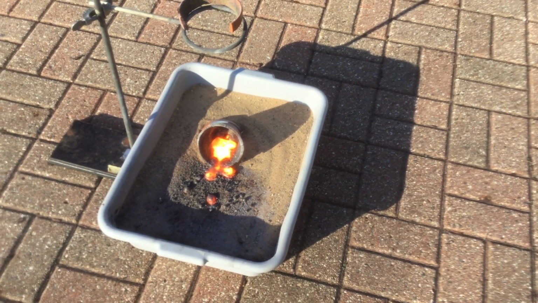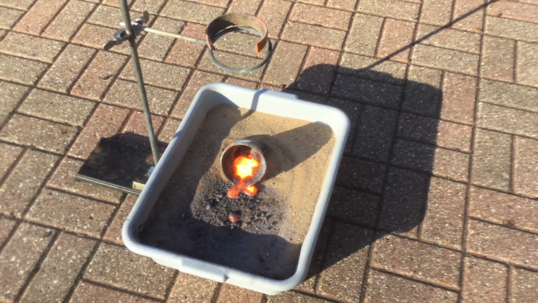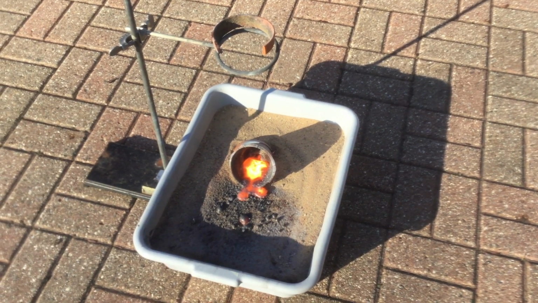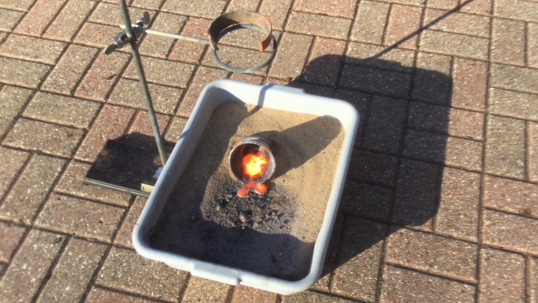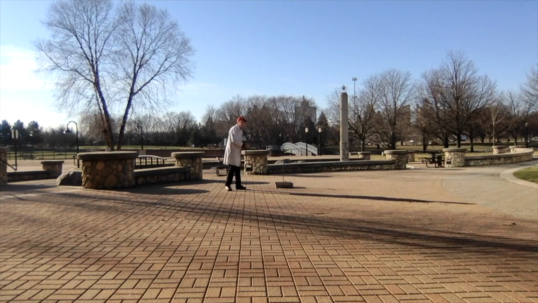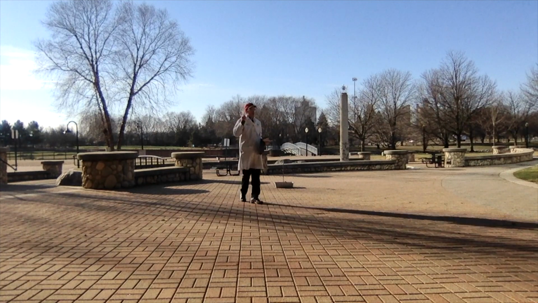And I'm going to have to let this sit here probably, well, based on the temperature, probably until about 2 o'clock. The smell out here is insane. It smells really bad because we just created a micro foundry at the Math and Science Center. So I hope you enjoyed that, and I'll see you in class.